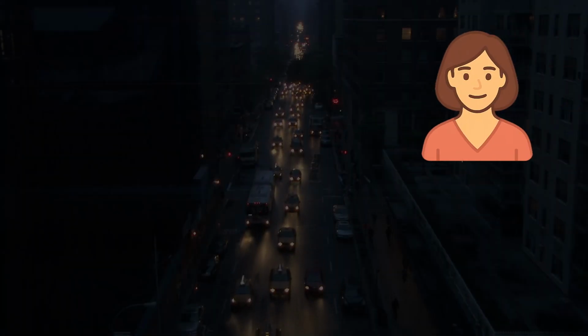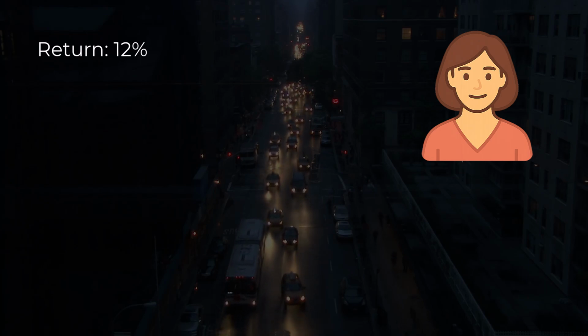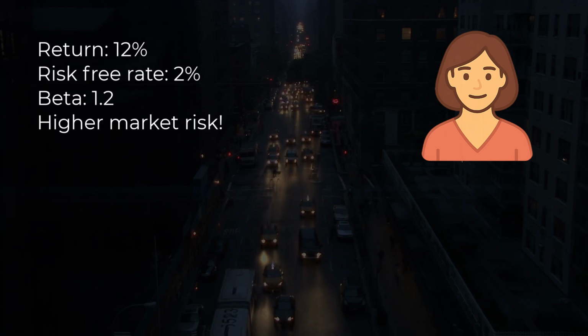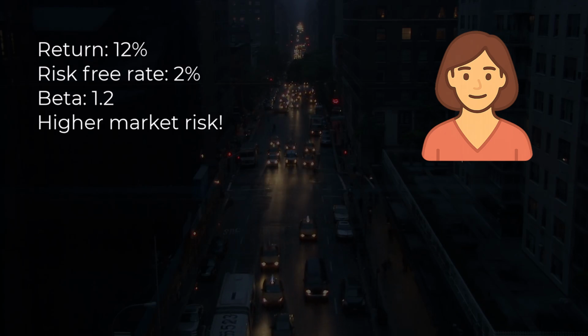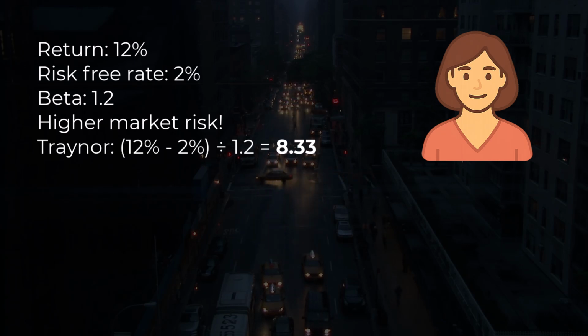Here's Alice. Her portfolio has a return of 12%. Her risk-free rate is 2%. And her beta is 1.2, so in other words she has more market risk. Now the calculation for the Treynor Ratio of Alice's portfolio is as follows. 12 minus 2% divided by 1.2 equals 8.33.